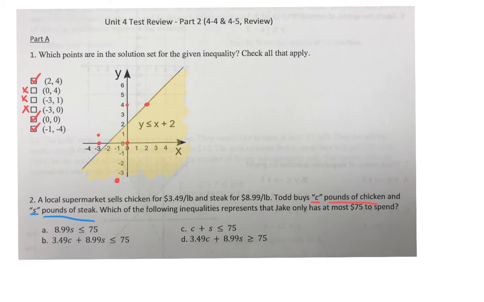Well, he can buy a certain amount of chicken, which costs $3.49 per pound. So per means multiplication. So $3.49 times the amount of chicken he buys, plus $8.99 times the amount of steak he buys, and he has at most, which means he can spend exactly $75, or he could spend less than $75, but he can't go over $75.